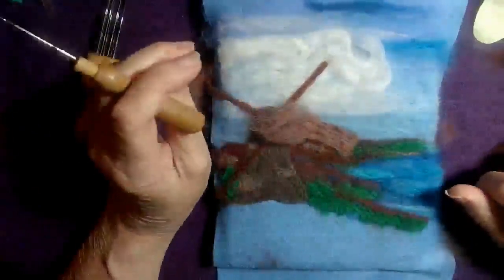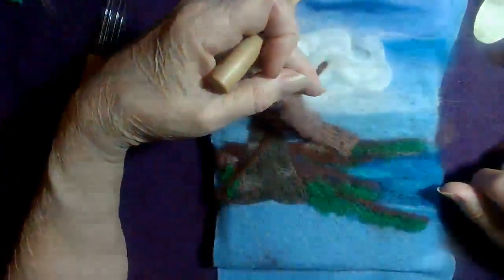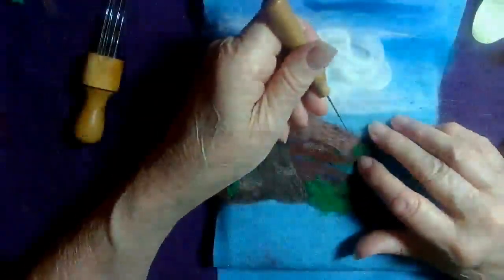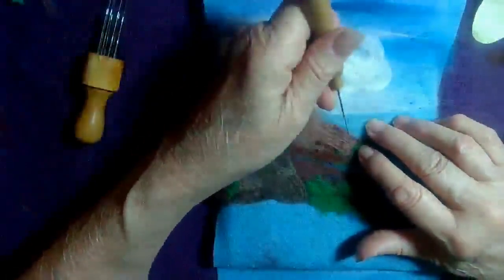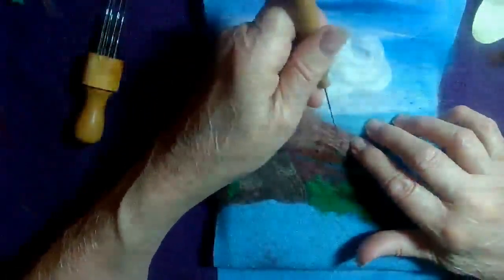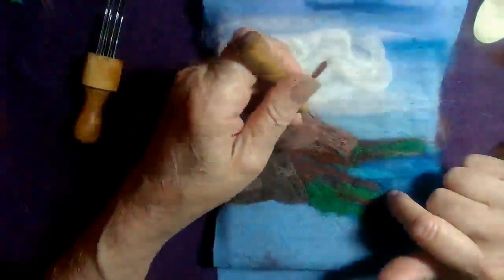Is that going to look good enough, or is that going to be too wide? I think it's a little too wide. Maybe even narrower. We'll see. I'll start out with that.